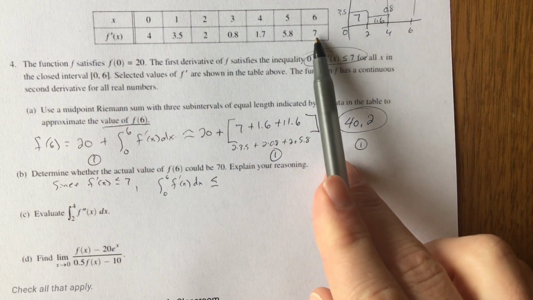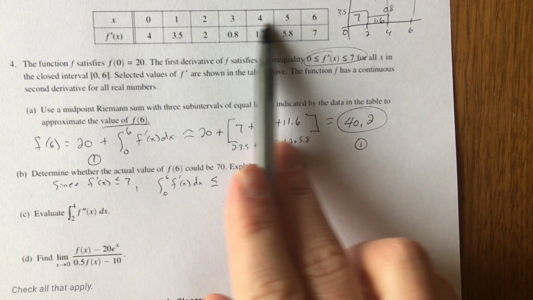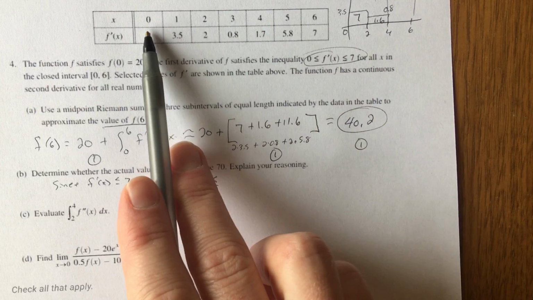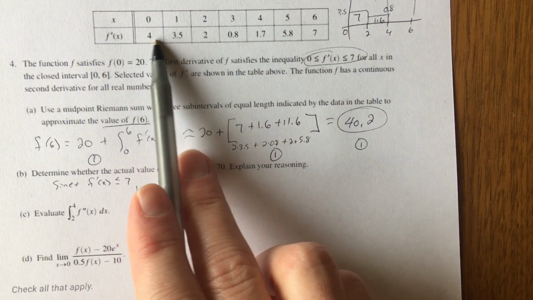So let's just think about that. If the derivative is always less than 7, then at its maximum, let's say it was 7 the whole time, just pretend, from 0 to 6 we had a derivative that was constantly 7.